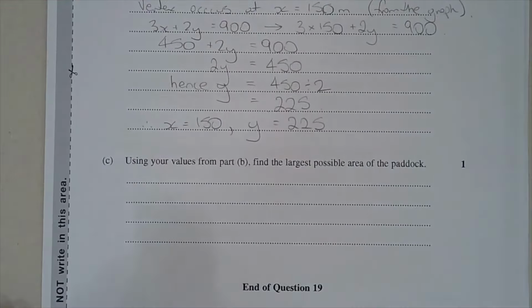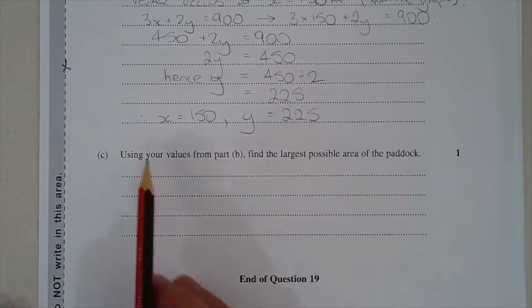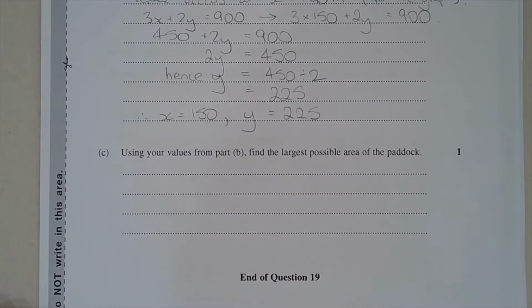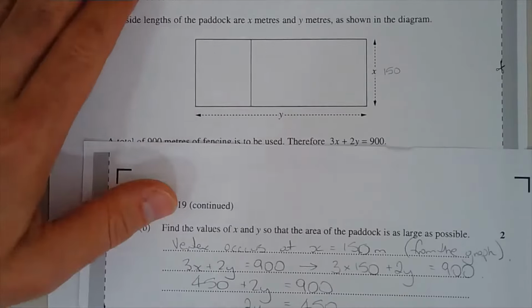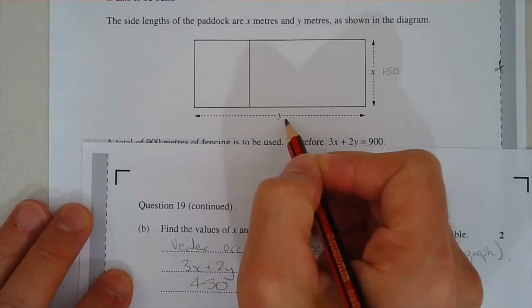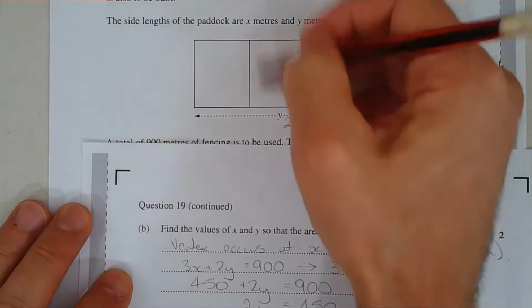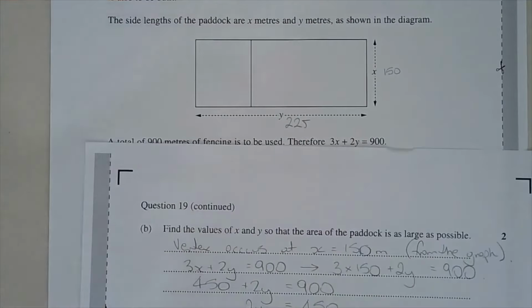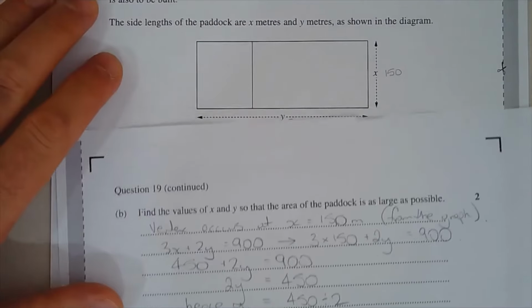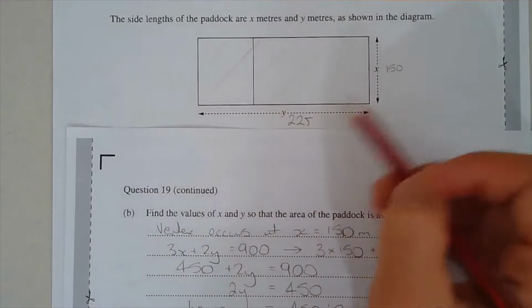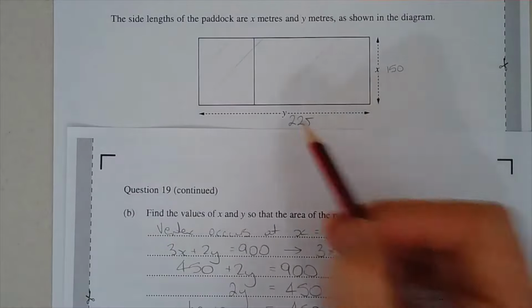225. And part C, just for 1 mark, using your values from part B, find the largest possible area of the paddock. Well, we'll just go back to the diagram of the paddock there. That's 225 meters, and that's 225 meters all the way along. The internal divider doesn't really matter in this case. It's just the area of the large rectangle. So this whole rectangle here, it's just x times y.